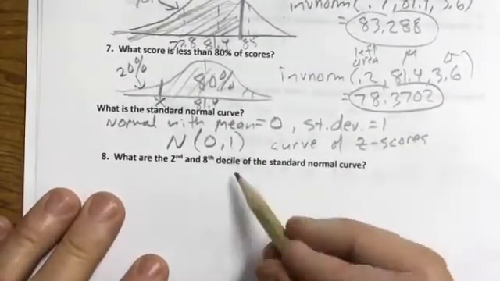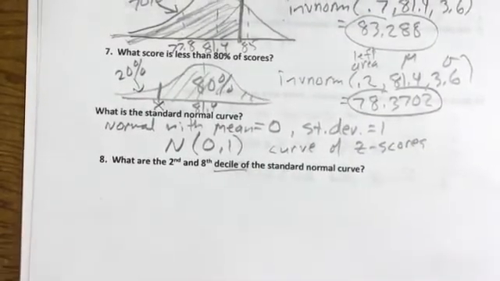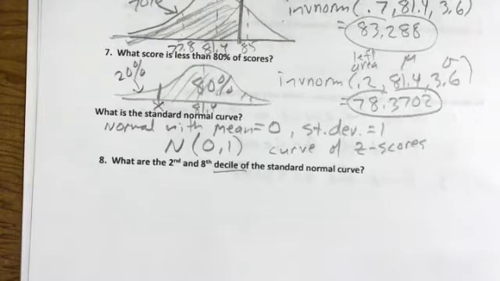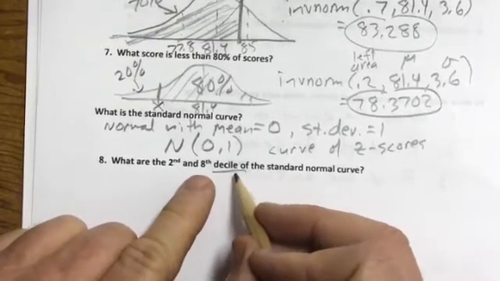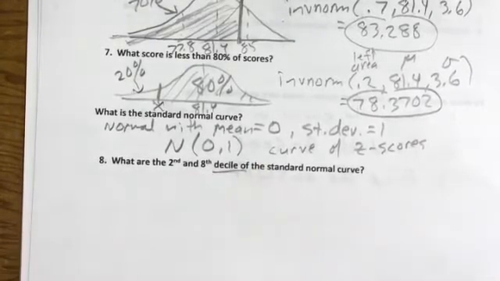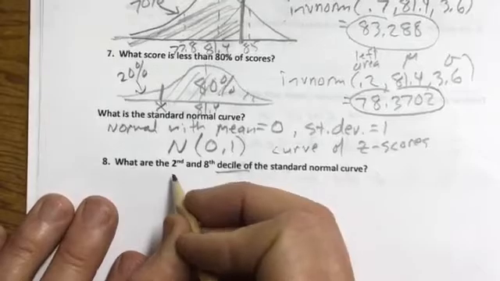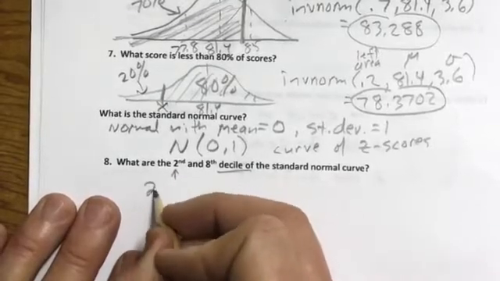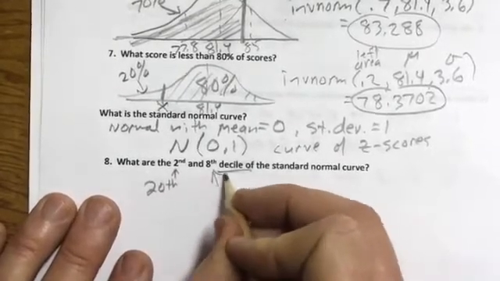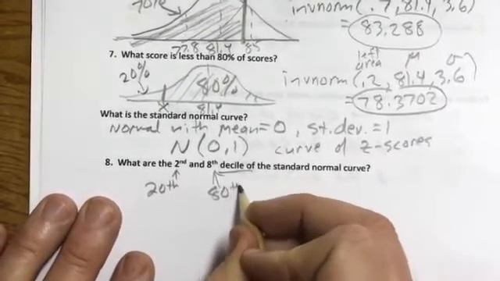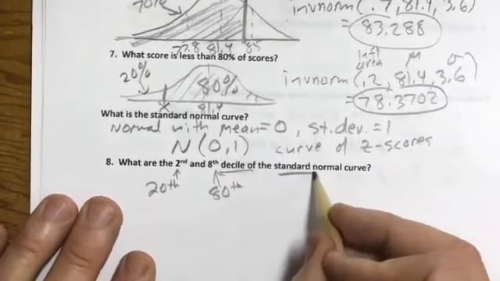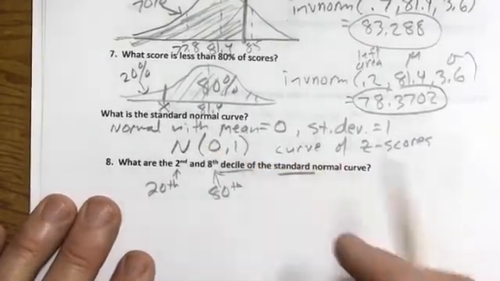By the way, another bit of terminology: a decile. Think metric system, with decimeter or whatever. A decile just divides a distribution up into tenths. So the second decile is in essence the 20th percentile. So the 20th percentile, and that would be the 80th percentile of the standard normal curve. Standard normal curve, that means mean of 0, standard deviation of 1.